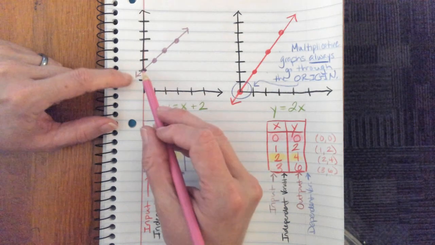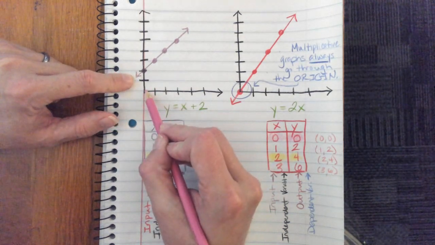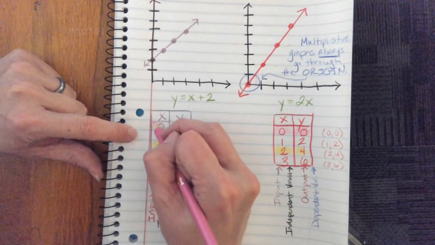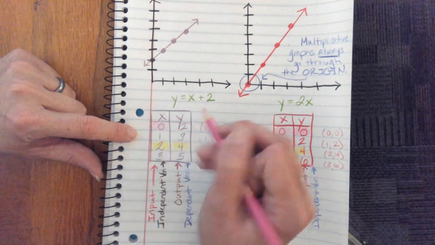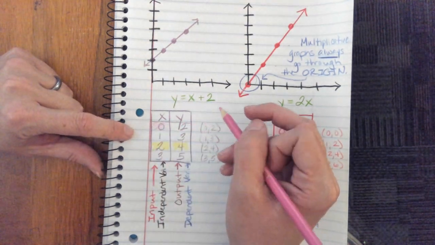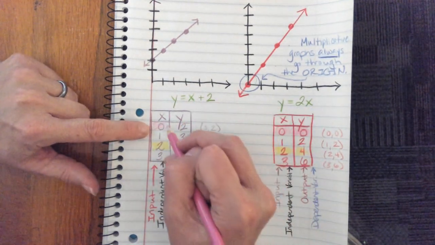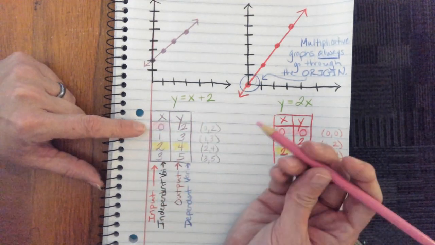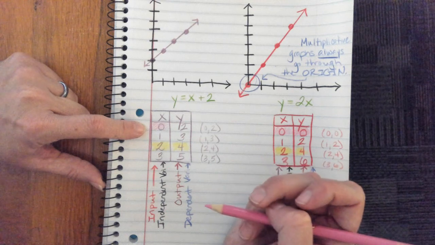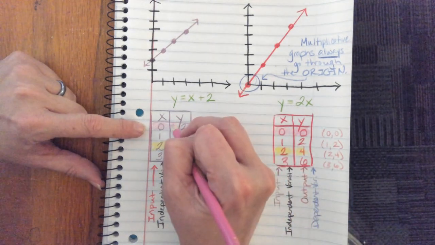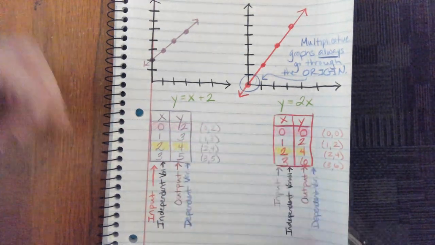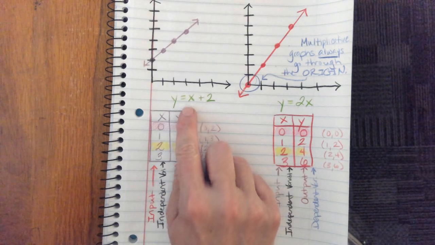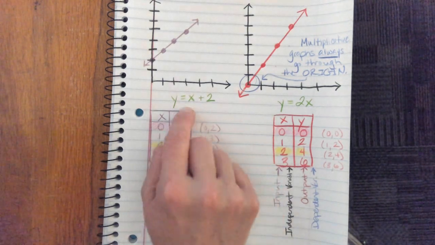You notice this line doesn't hit the origin. And if you think about it, every time you put 0 in and then you add something, you're going to get whatever number you added, right? 0 plus 2 is 2. 0 plus 12 is 12. 0 plus 1 is 1. Yes, I know 0 plus 0 is 0, but we're not going to talk about that one.